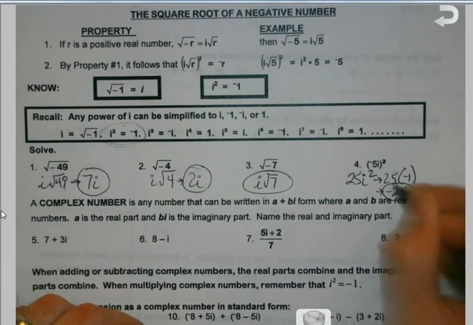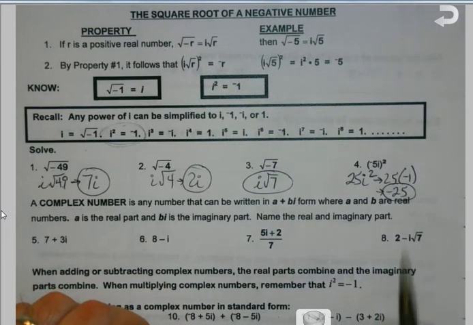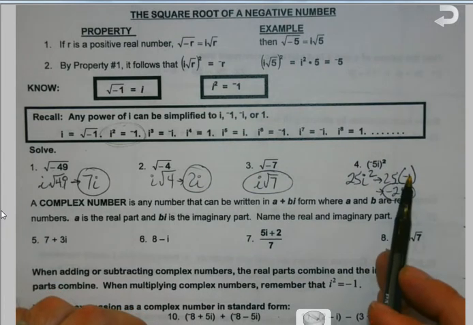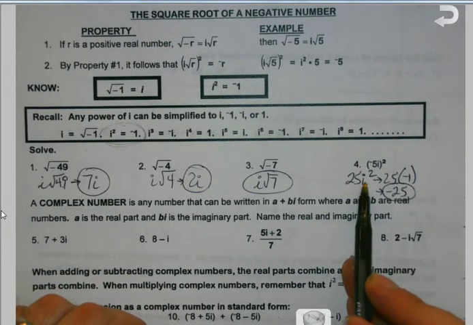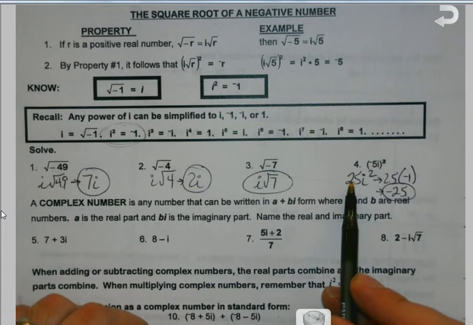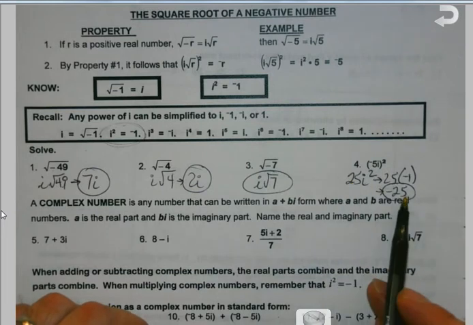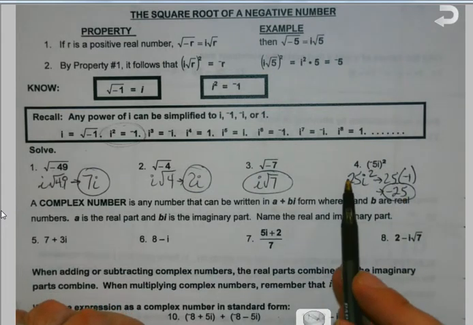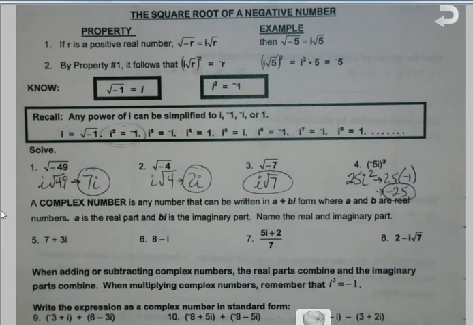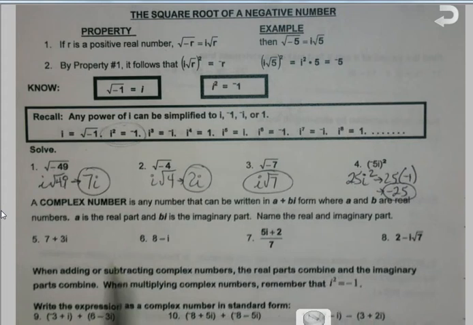And some of you will pick up pretty quickly, oh, so since i squared is just negative 1, whenever I see i squared, I'm just going to change the sign of whatever's in front of it. So like this 25 became negative 25. If this would have been negative 10, this would be positive 10. Exactly. So i is just something that lets us simplify things a little bit more.